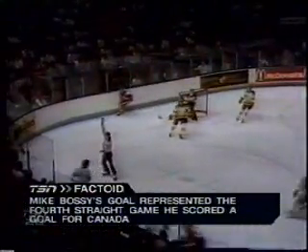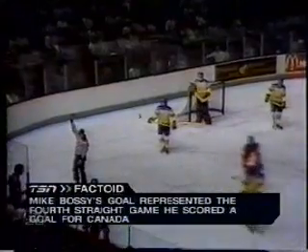Bourque ahead to Bryan Trottier. Trottier shoots the puck into the Team Sweden zone. Pettersson bumped there by Bossy.